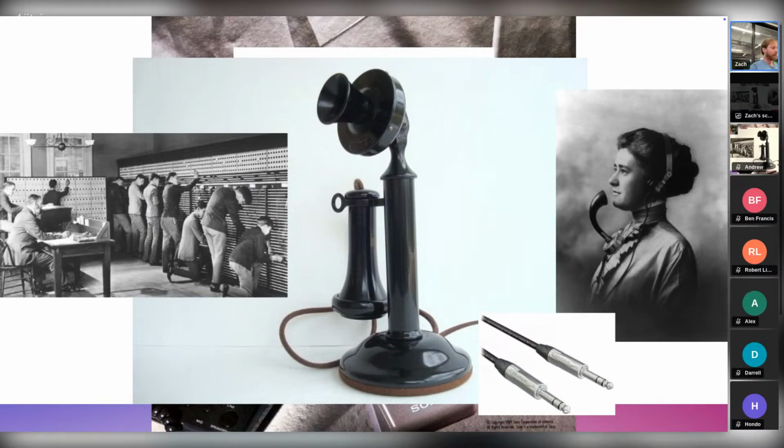And the question I have here to you guys is, what's wrong with this picture? It's a bunch of teenage boys. Now, if you know anything about operators, pretty much all of them are women, right? And they were all women. So why is this picture showing teenage boys?